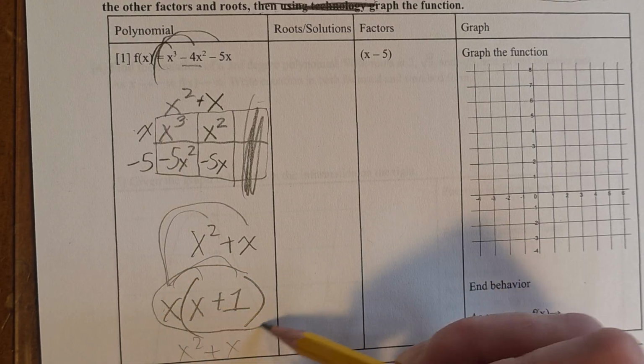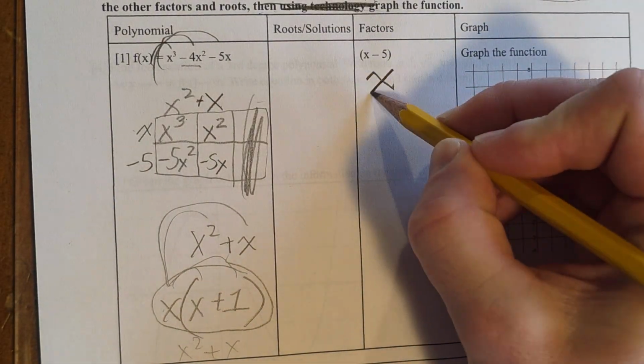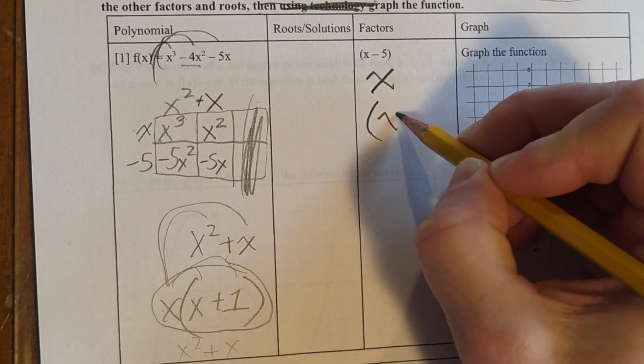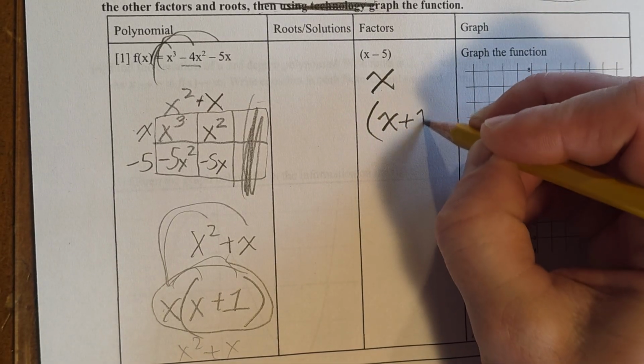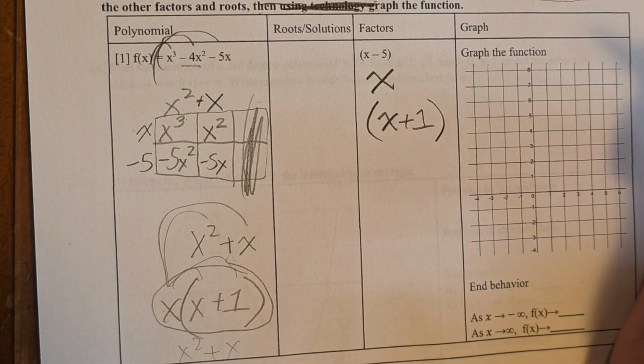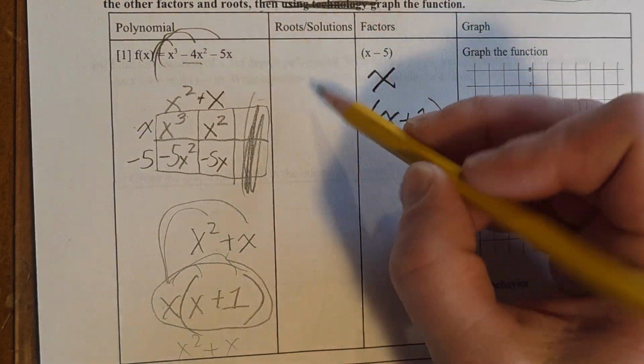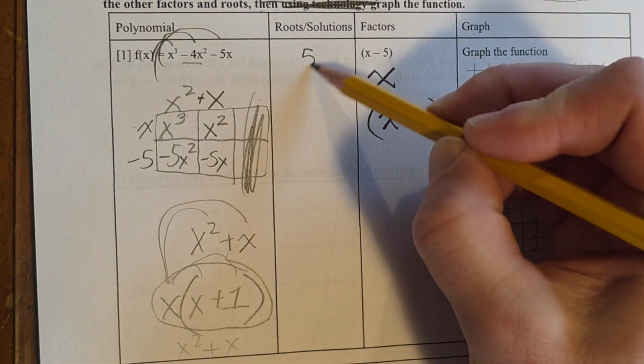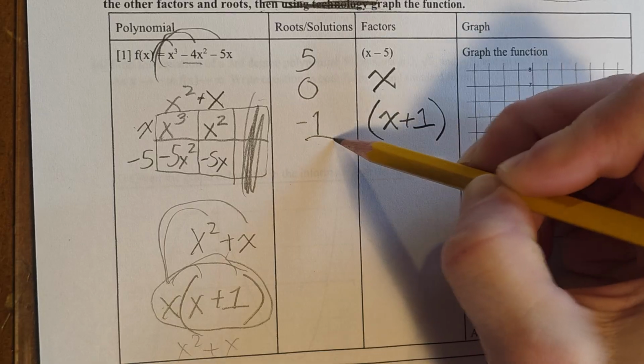Okay, so it is this and this, so sweet. The roots, therefore, are 5, 0, and negative 1.